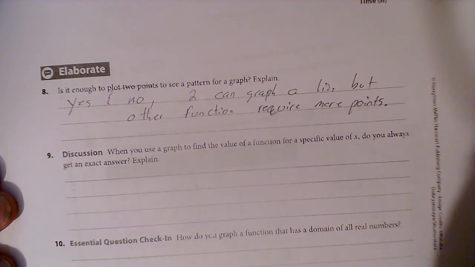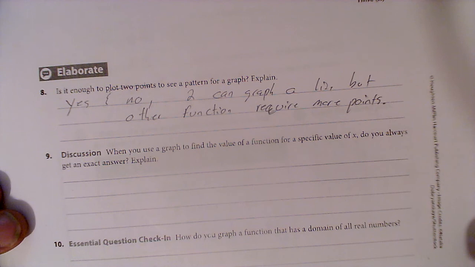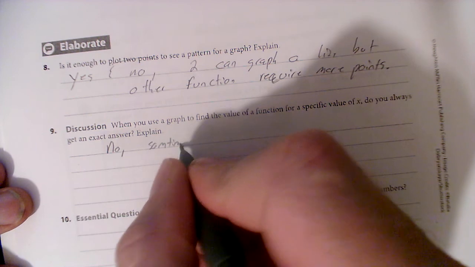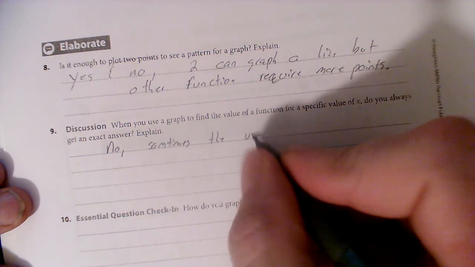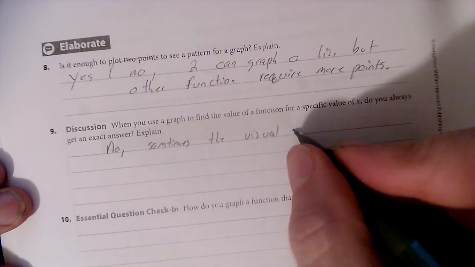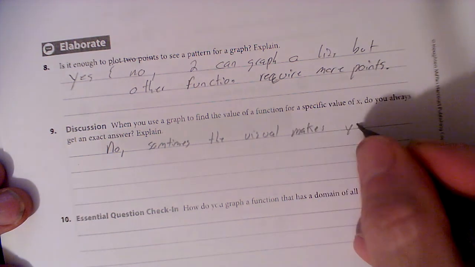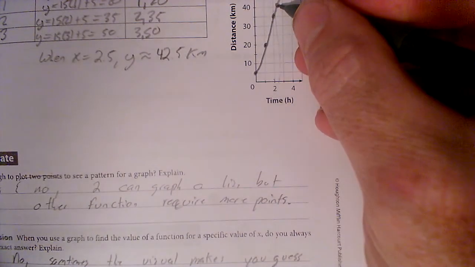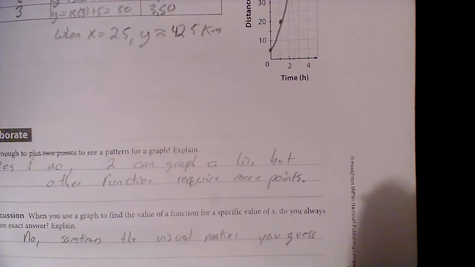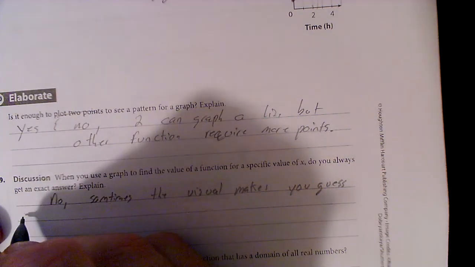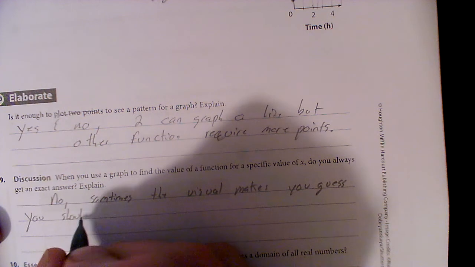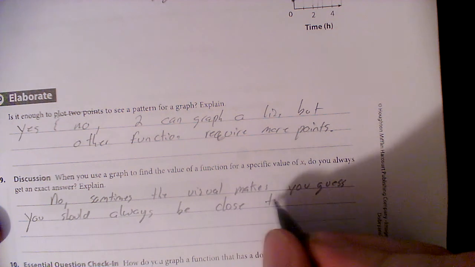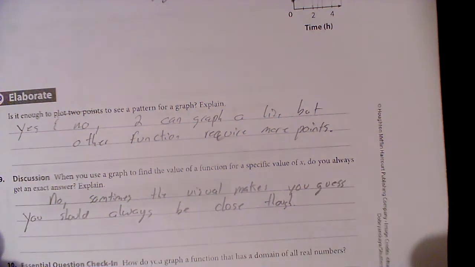All right. When you use a graph to find the value of a function, do you always get an exact answer? No. Right? Sometimes the visual makes you guess. For instance, this one, you kind of have to guess. I don't know exactly where that is up here. All right. So you should always be close, though. All right. We could always plug in a point, obviously, to solve it.